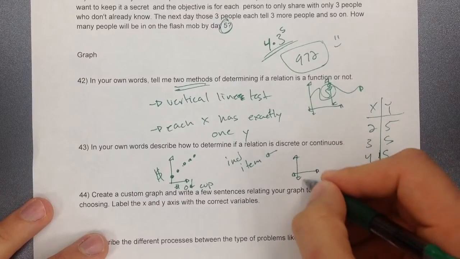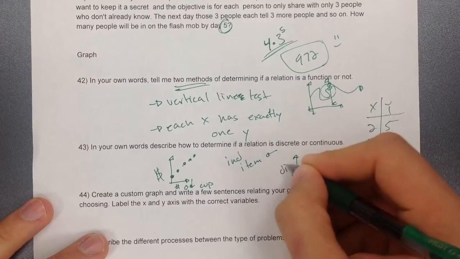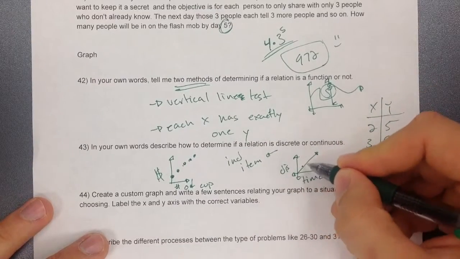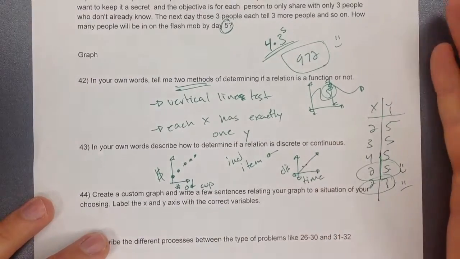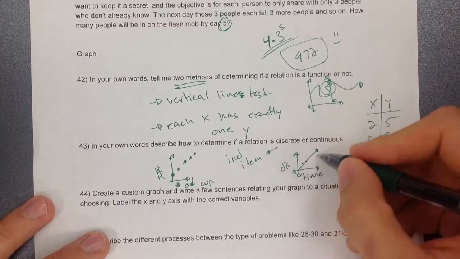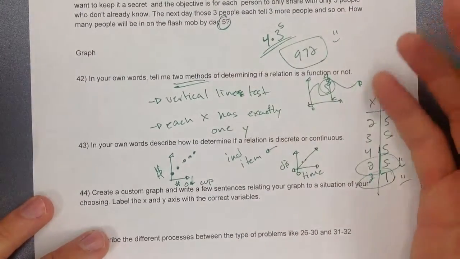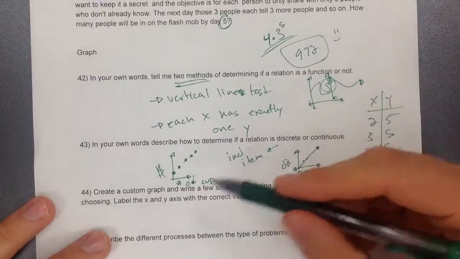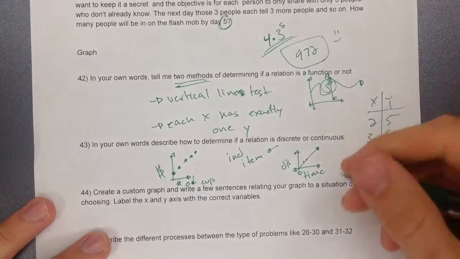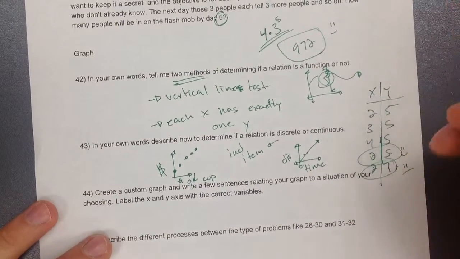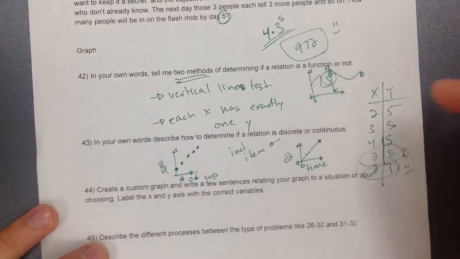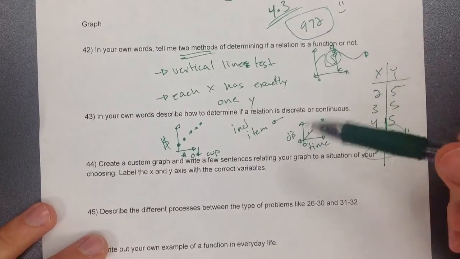For continuous, they are connected. As an example, if I have time and distance and you're driving in a car, you can drive for 1 minute or 1.5 minutes or 1.75 minutes or 1.62943 minutes. It doesn't matter. All of those little bitty pieces are possible, so you can connect the dots. Individual items, discrete. Anytime you've got something that's moving or things that can be cut up into as small as you can measure pieces, you're going to have a continuous function.